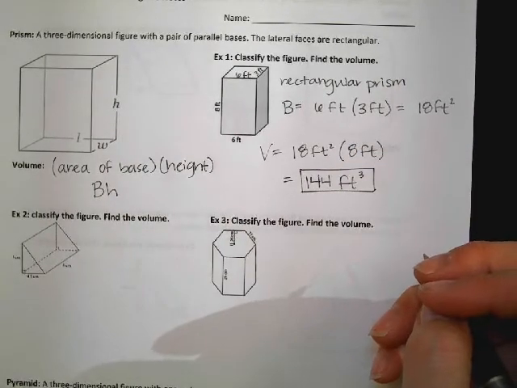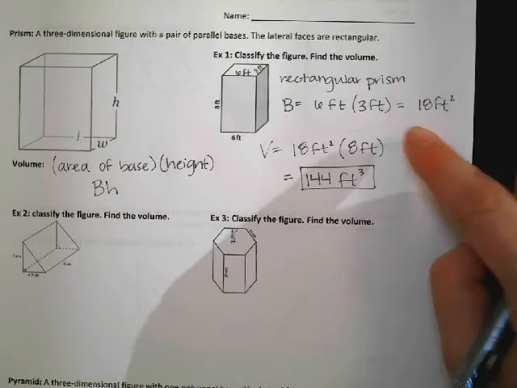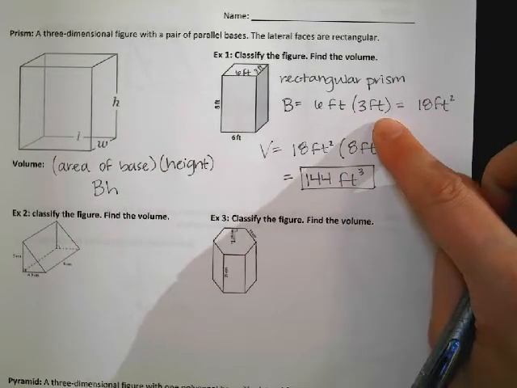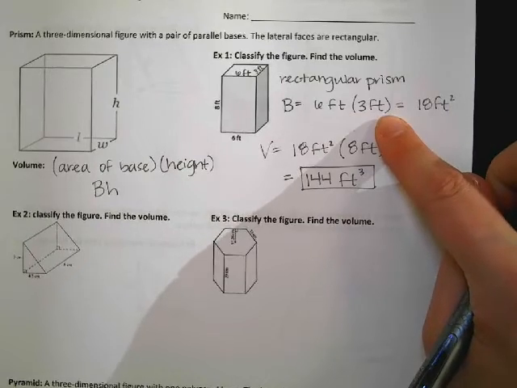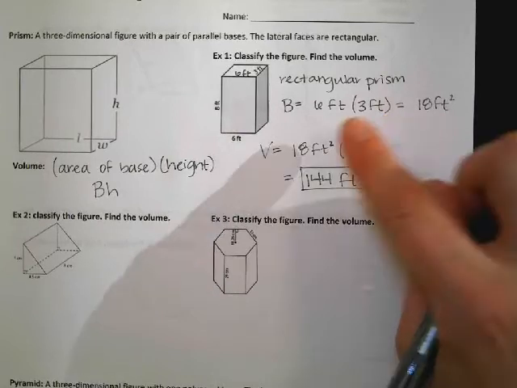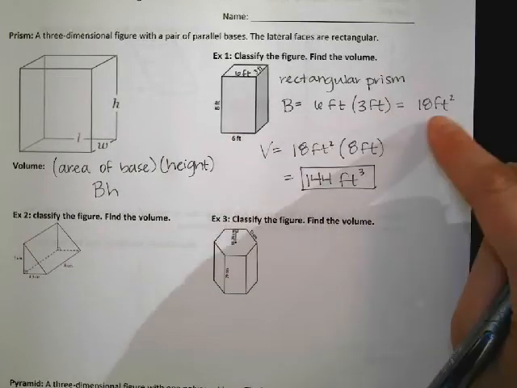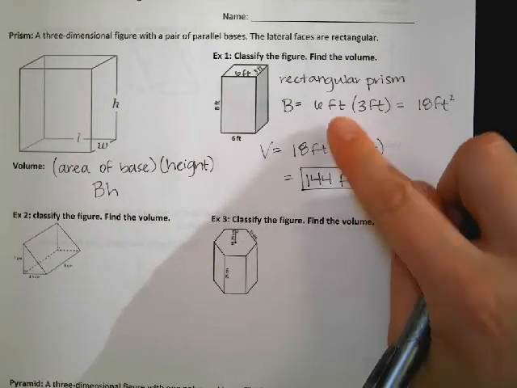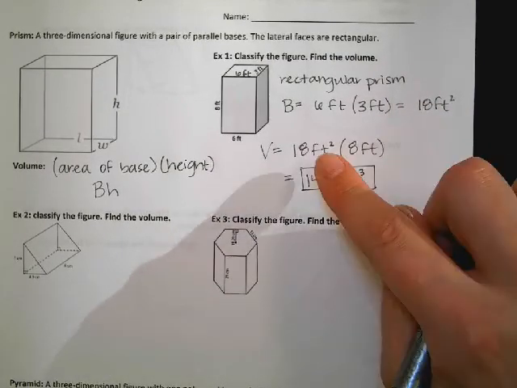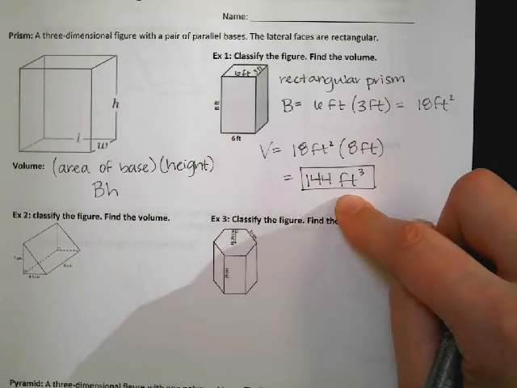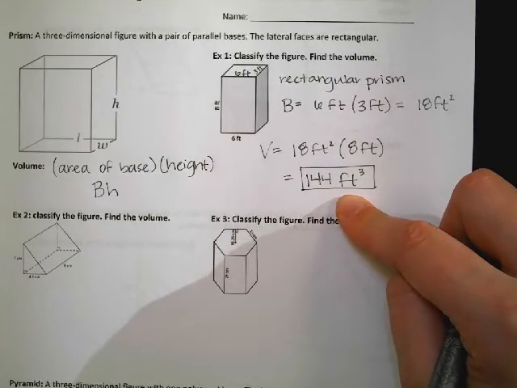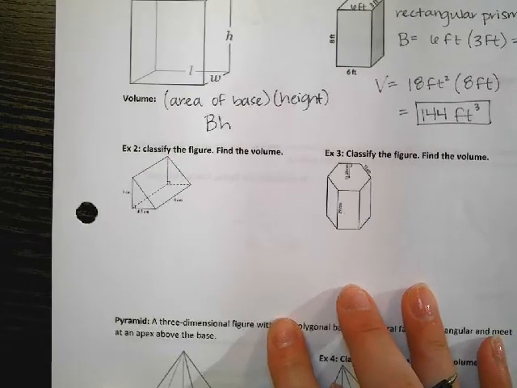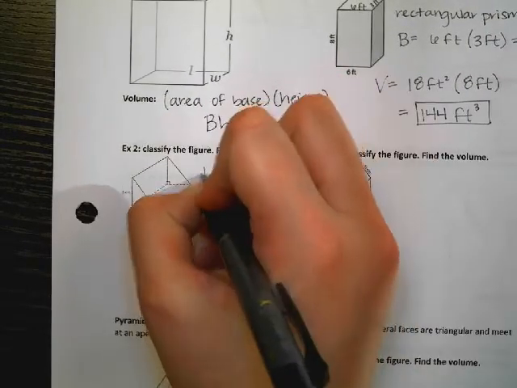Now, some people only multiply numbers when they do this. I was including the units because if you include the units when you do all your multiplying, then it's easy to keep track of what your final units should be. So feet times feet would be feet squared times feet would be feet cubed, which we know is what matches volume. All right, next for example 2, the classification for the figure would be a triangular prism.